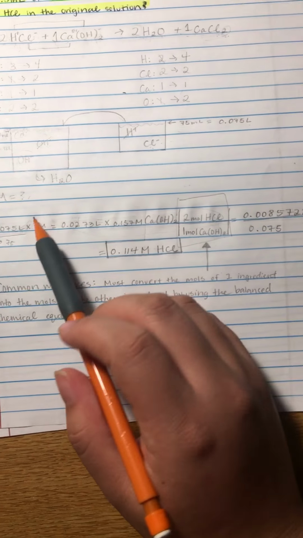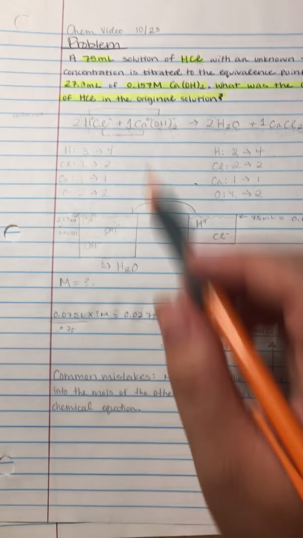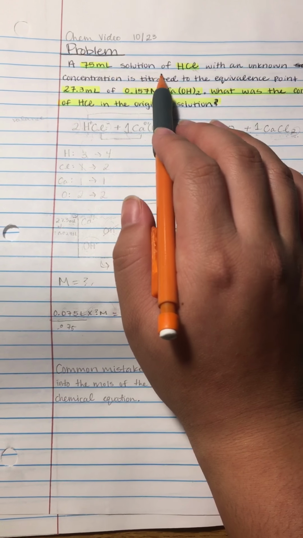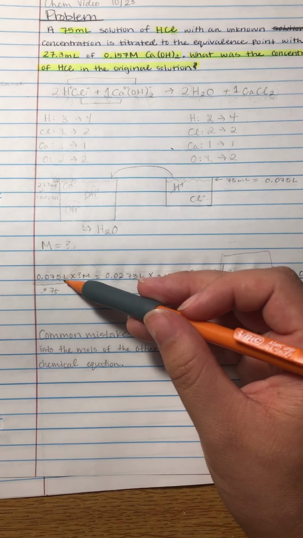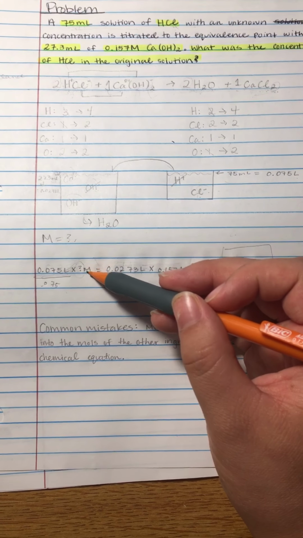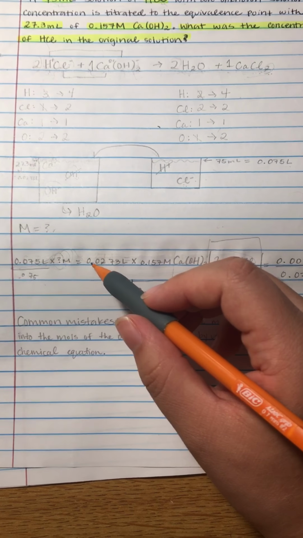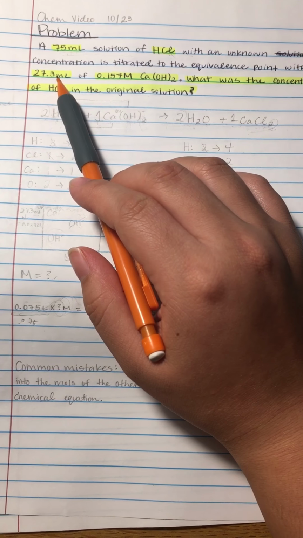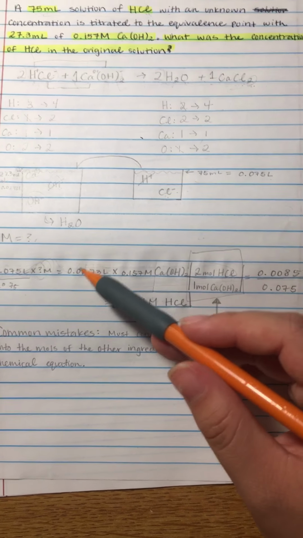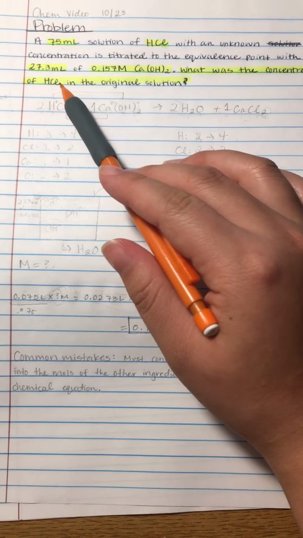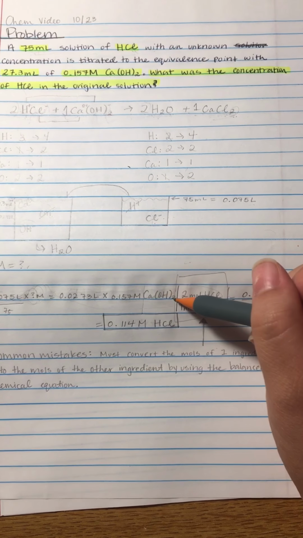And so you would put what you have for this. So you know that there's a 75 milliliter solution of HCl, and when you convert this to liters, it would be 0.075 liters times something concentration. And so you're trying to find this. So you get the liters of this times this to find the moles of Ca(OH)2. So it'd be 0.0273 liters, times 0.157 concentration of Ca(OH)2.